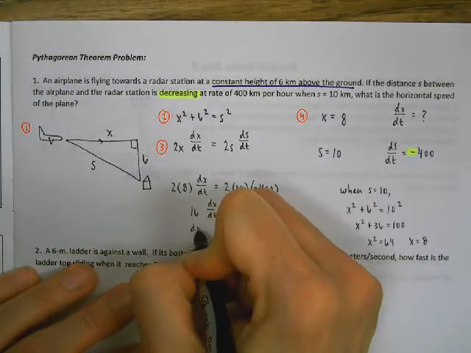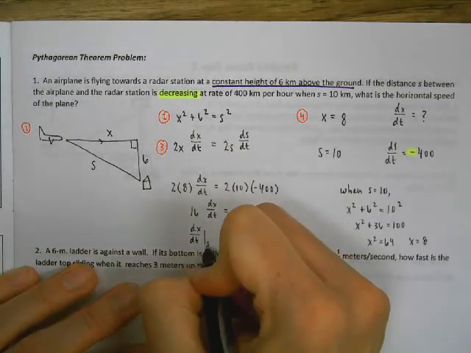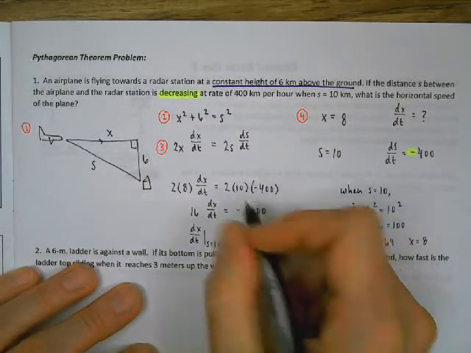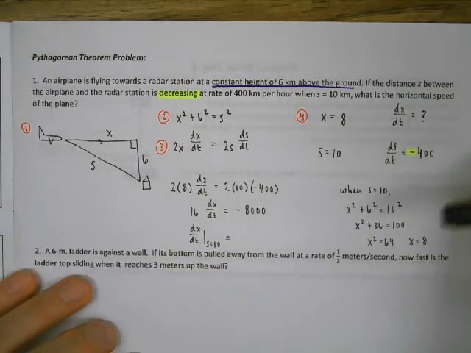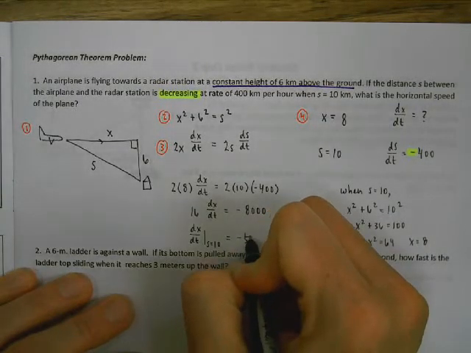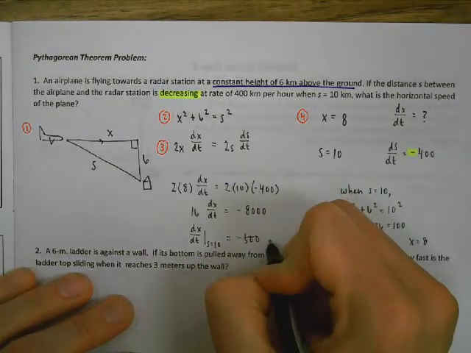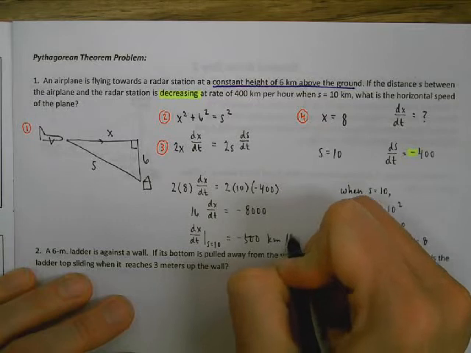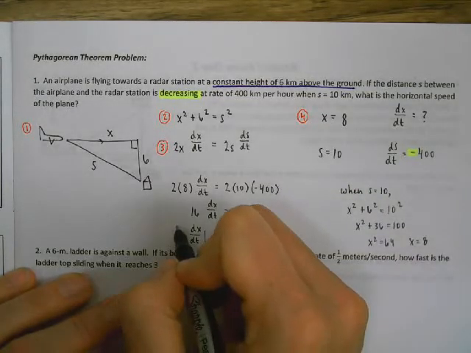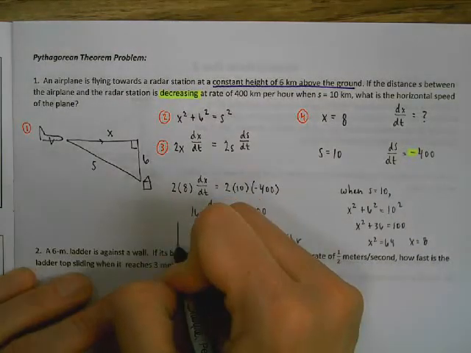Okay, so now I know dx/dt at the time when s equals 10 is going to be, what does that give us? Negative 500. And my units, we have kilometers per hour. So that is the horizontal speed of the plane.